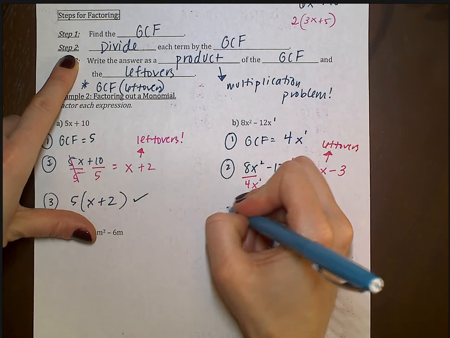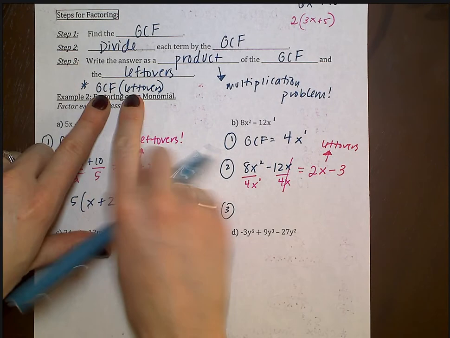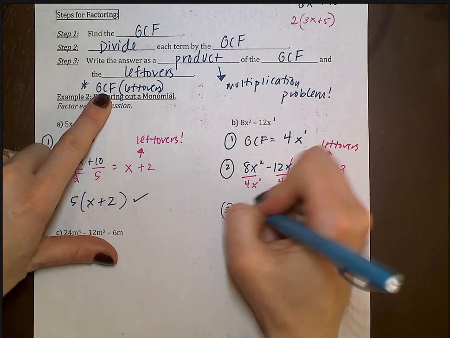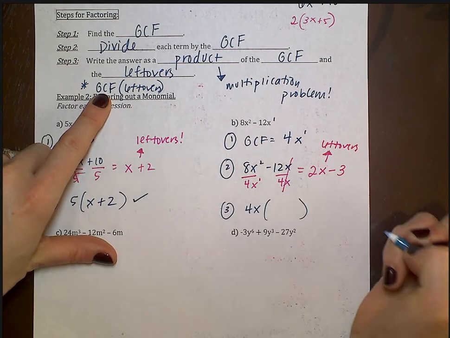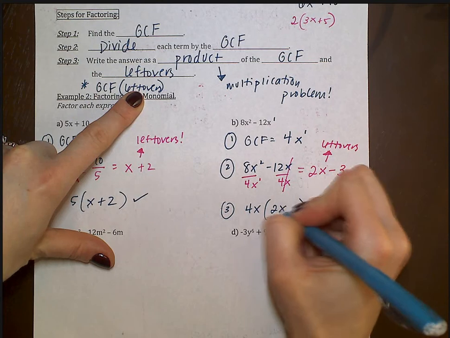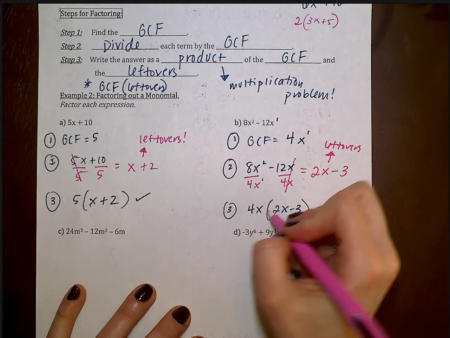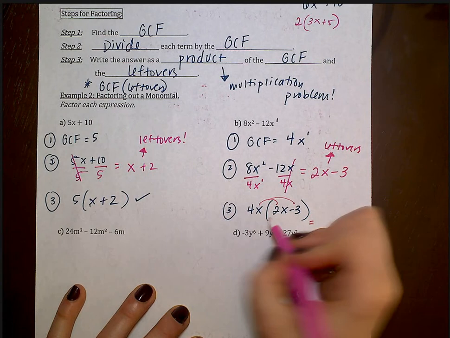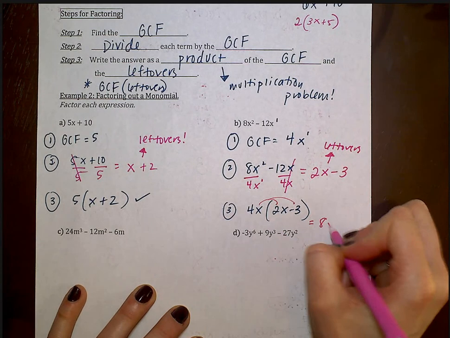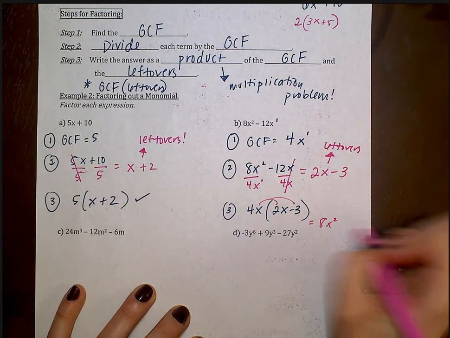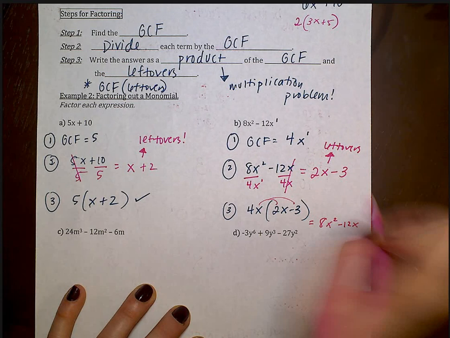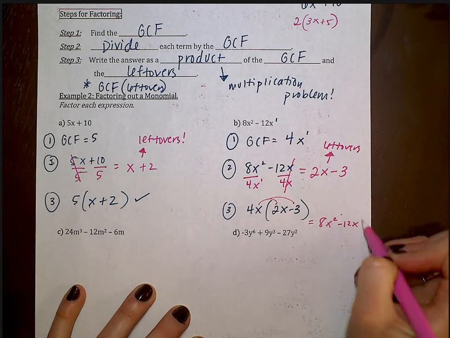Now I can write my answer. Should look like a distributing problem. The GCF goes on the outside. Leftovers go on the inside. 2x minus 3. Again, guys, you can check this. So distribute it back through. 4x times 2x is 8x squared. 4x times negative 3 is negative 12x. And yeah, that's what I started with, so I'm good.